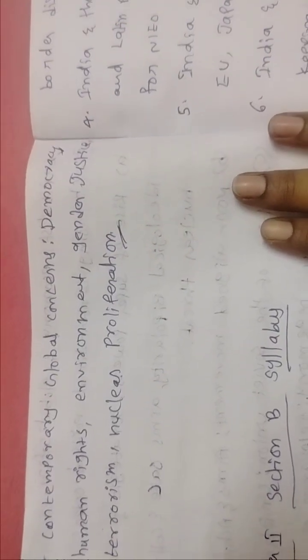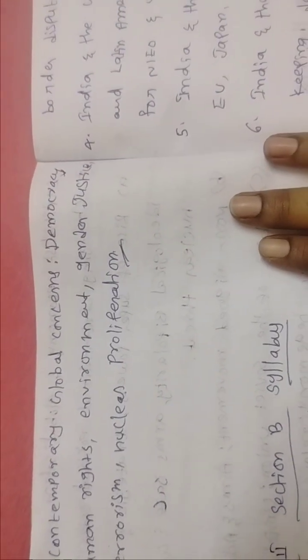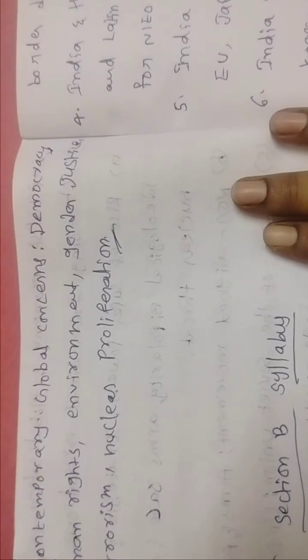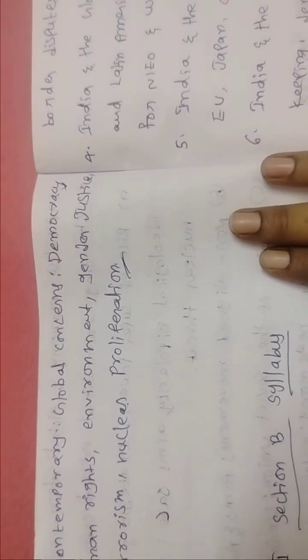11th chapter is contemporary global concerns. Democracy, human rights, environment, gender justice, terrorism, nuclear proliferation. These all 11 topics come under Section A, Paper 2.